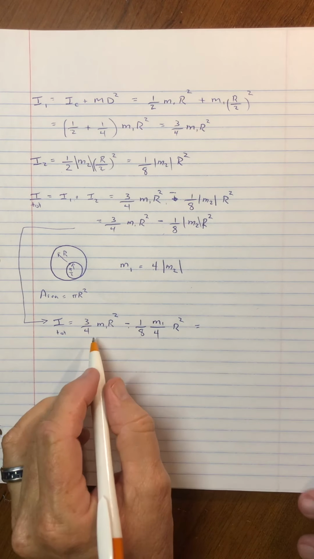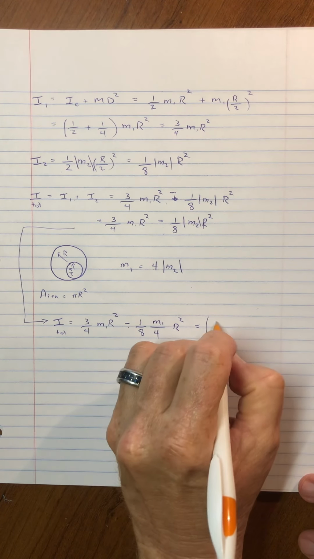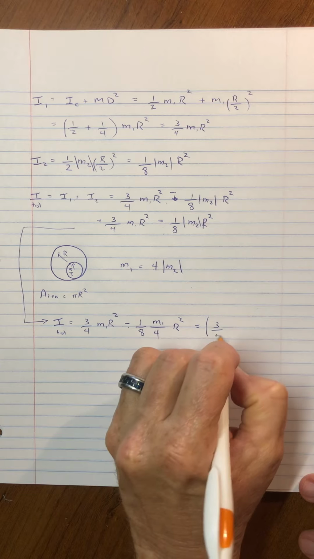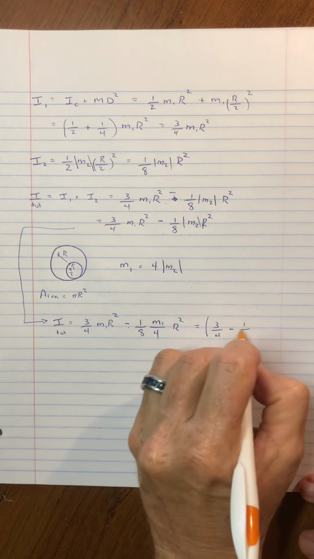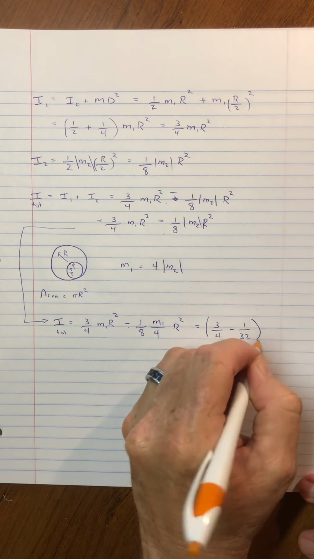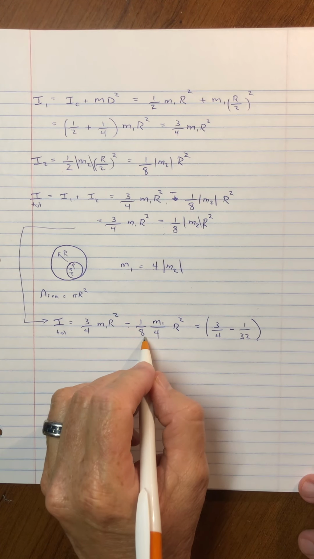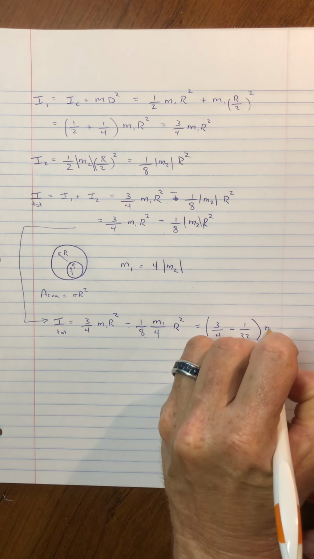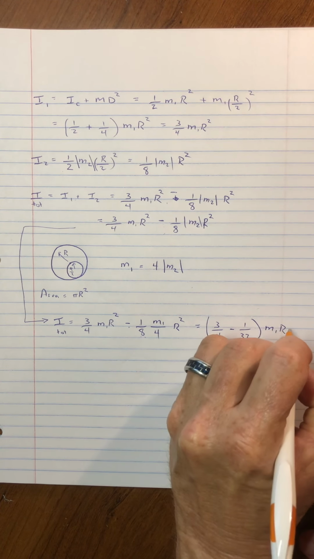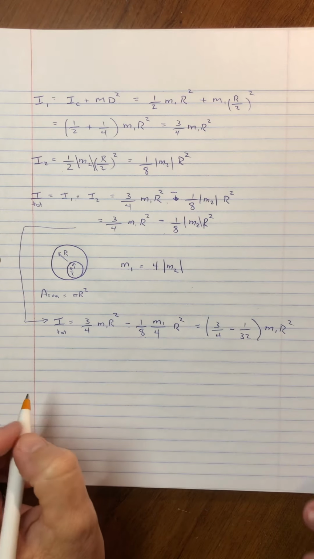Okay, and so as I simplify, this first term is 3/4, minus, and this is a 1/32, I guess, 8, 16, 32, and then I have M1 R squared.